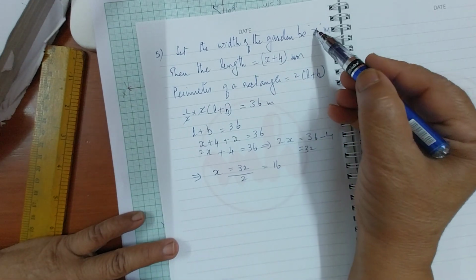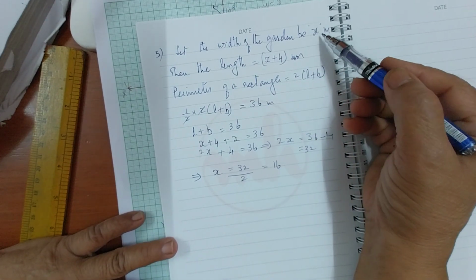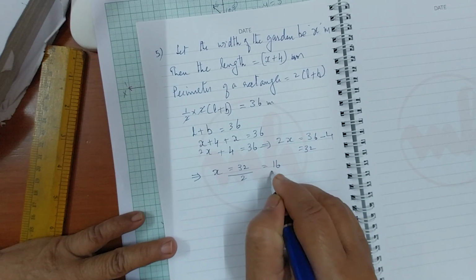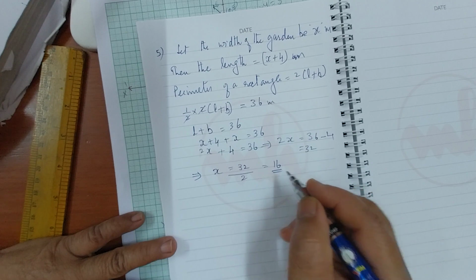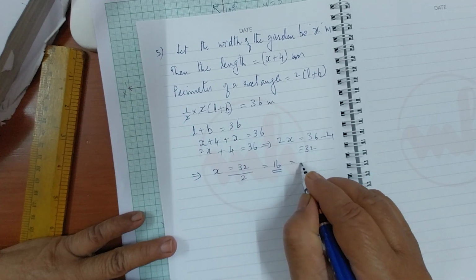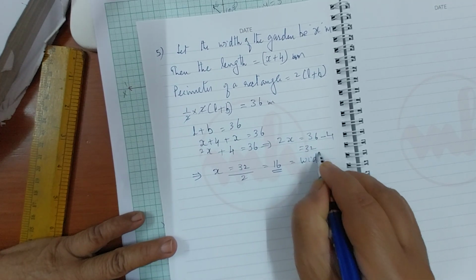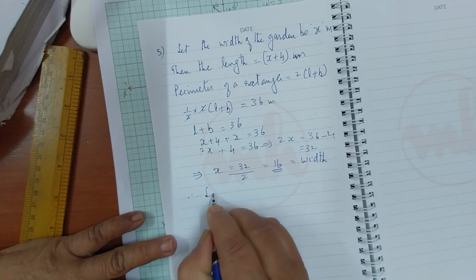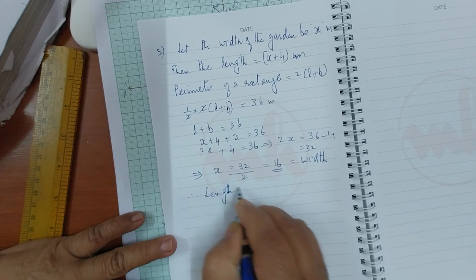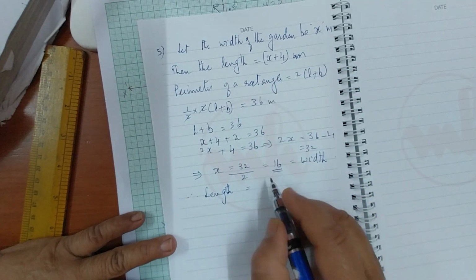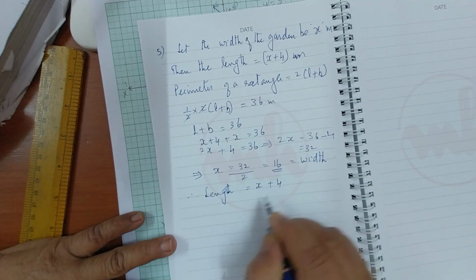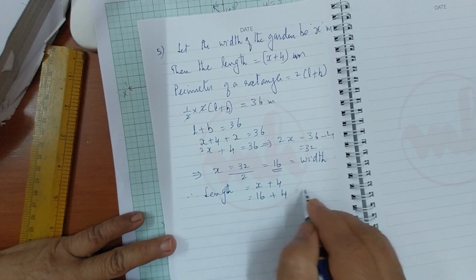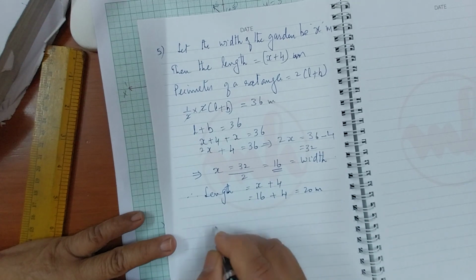And what have we supposed x as? We have supposed x as the width of the garden. So x is equal to 16 we got. That is equal to width of the garden. Now, therefore, what is the length now? Length is equal to x plus 4. X we have already got it as 16 plus this 4 is equal to 20 meters.